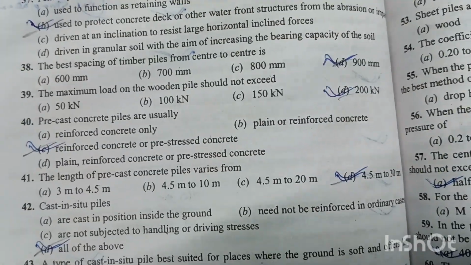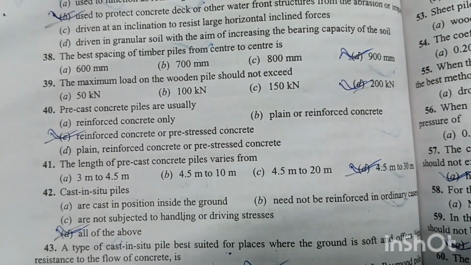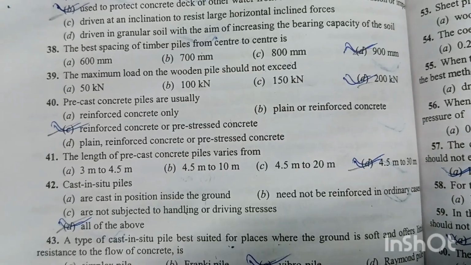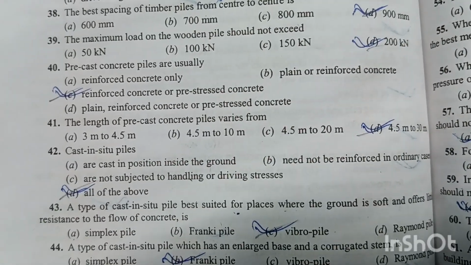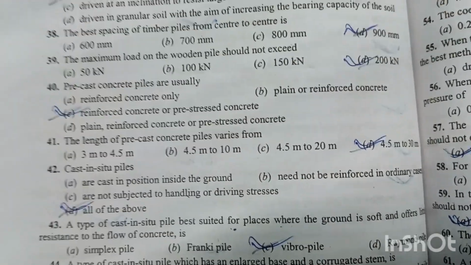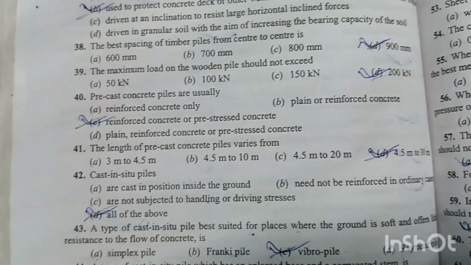Question number 40. Precast concrete piles are usually reinforced concrete or pre-stressed concrete. Option C is the right answer. Question number 41. The length of precast concrete pile varies from 4.5 to 30 meter. Option D is the right answer.